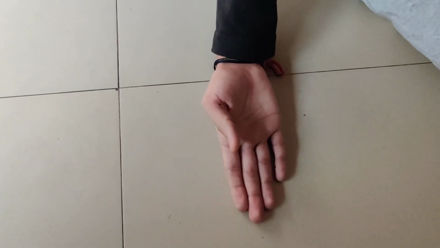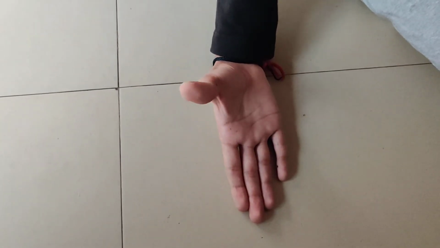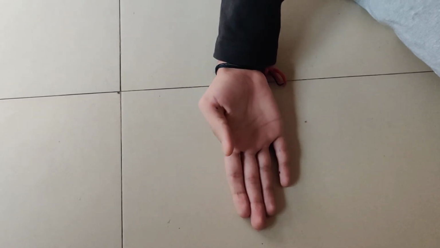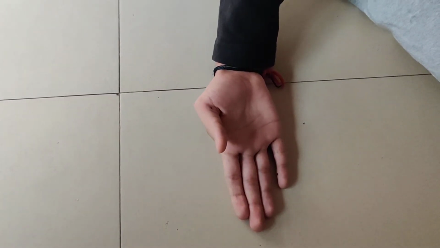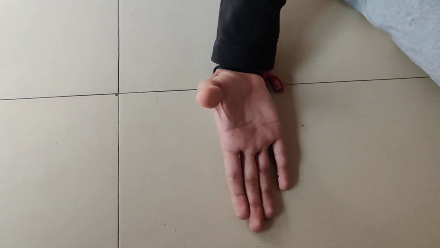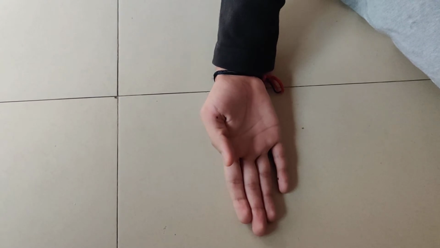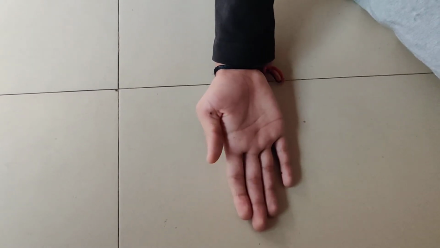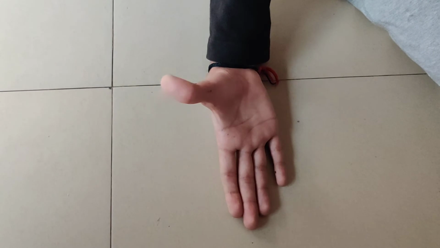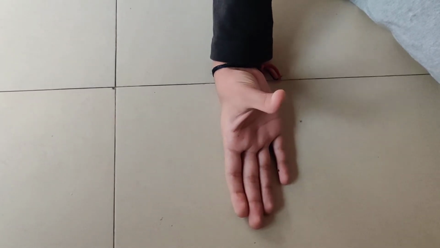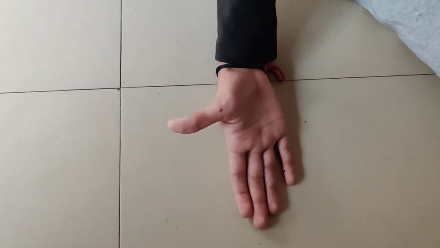Now when you lift your thumb in front of your first finger at a 90-degree angle and come down back, this is adduction, and when you take this up, that is abduction. Again come back, this is adduction. Next is opposition. Opposition is you make a circular round and then touch your little finger. Coming back to neutral.